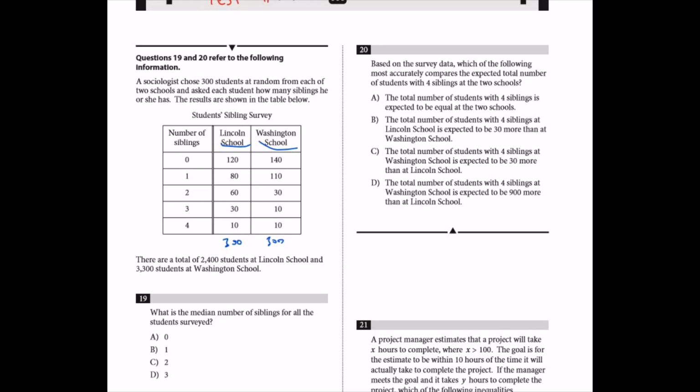If you list them out, students who have 0 siblings, 0, 0, 0, 0, so we have 120 numbers here, plus 140 numbers there. Because 120 plus 140 people have 0 siblings. So we can directly write that number, 260. So we know that 260 people have 0 siblings.